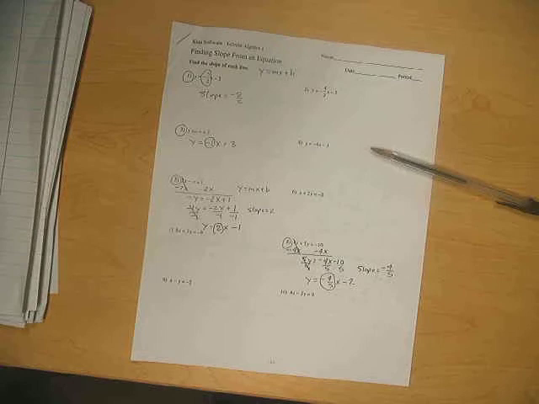Tomorrow we're on to a new learning target, so I want to make sure you guys really understand this, because the next quiz is over learning target 4 and learning target 5.